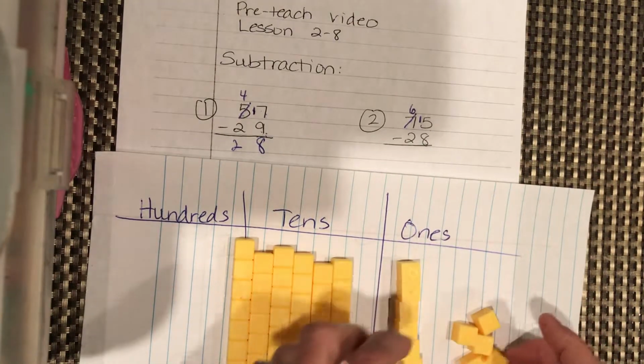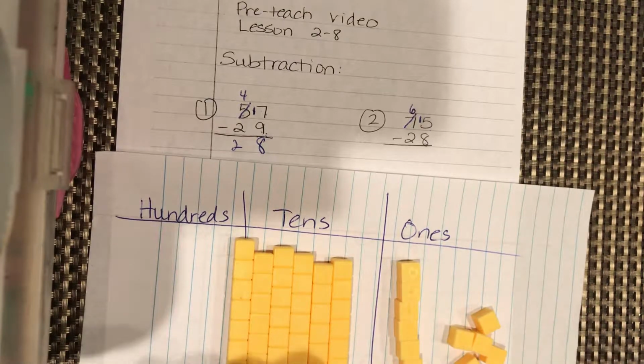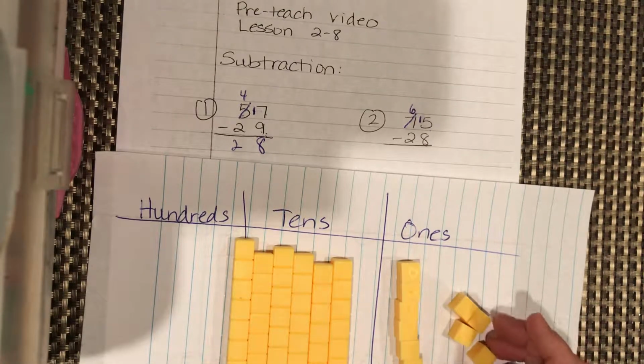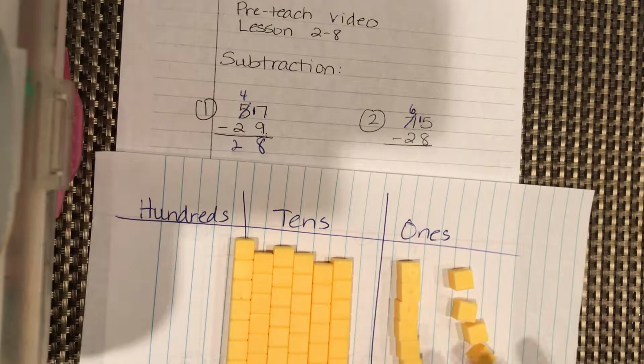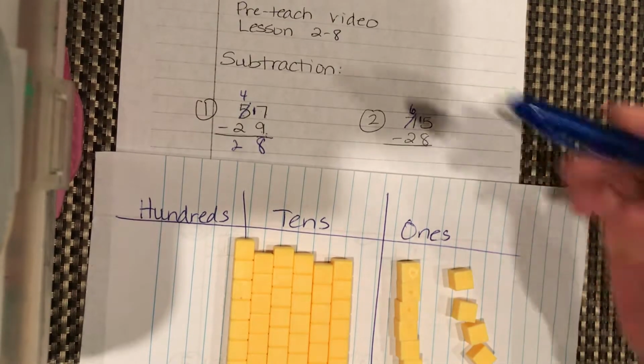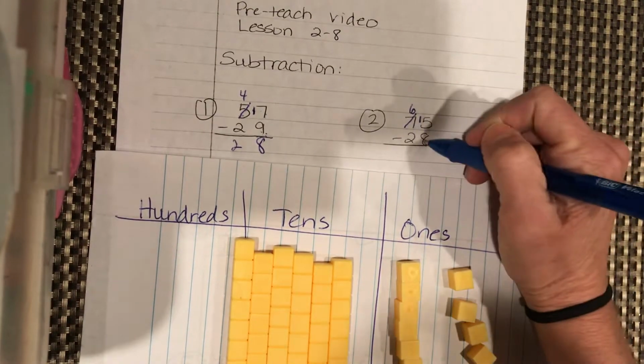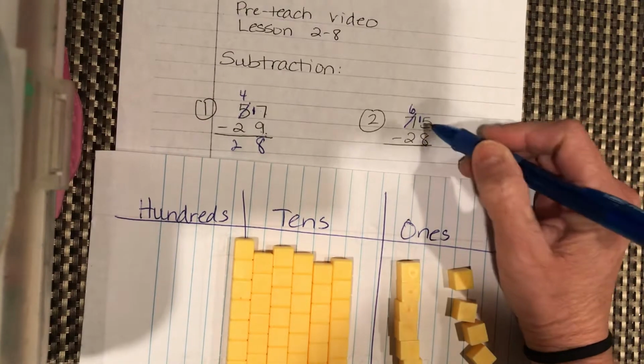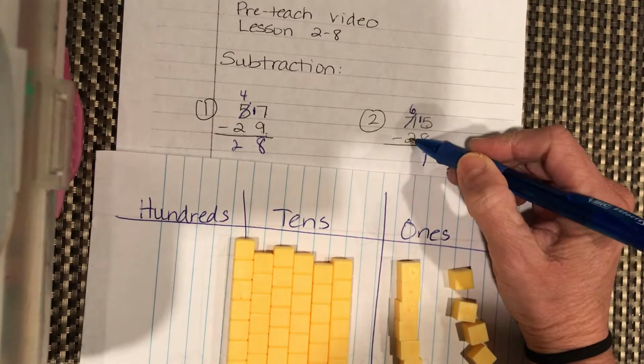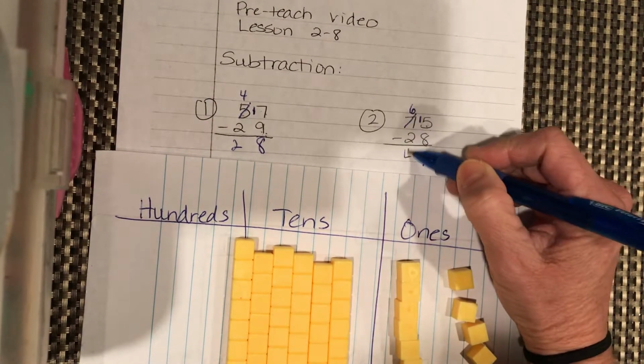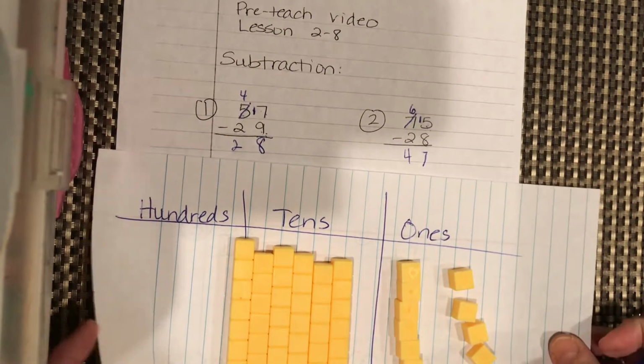Now I have my 1, 2, 3, 4, 5. I have my original 5 that I had. And then I added 10 more, and I just stuck that there. So now I can do 15 minus 8. Now I have more on the top, so I'm good. And then 6 minus 2 is 4, okay?